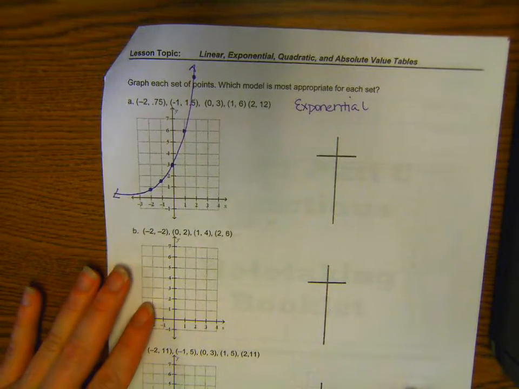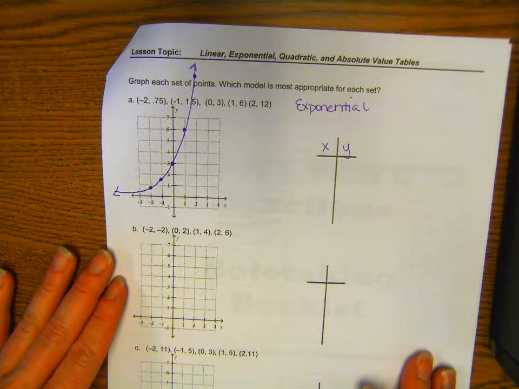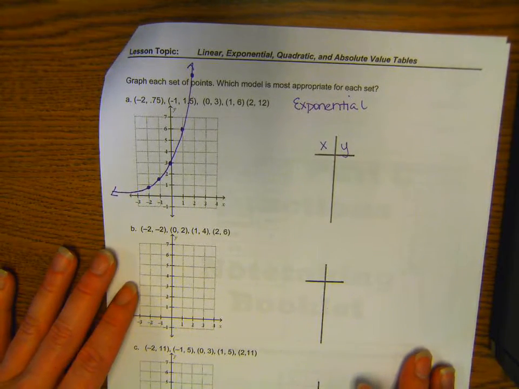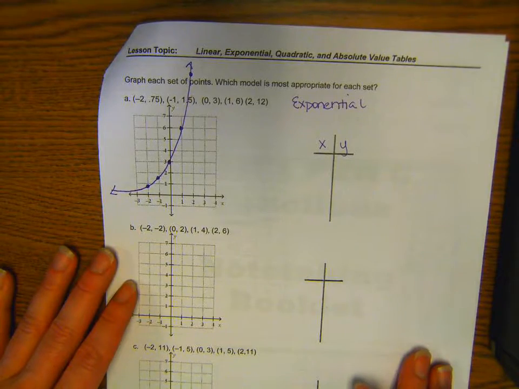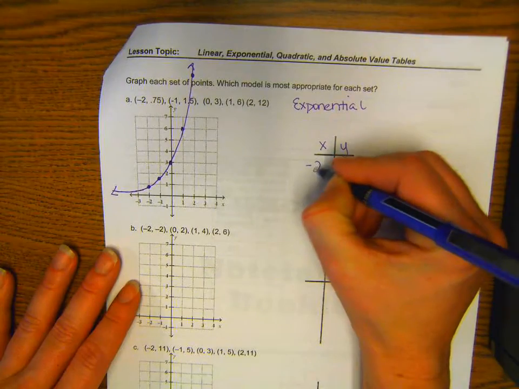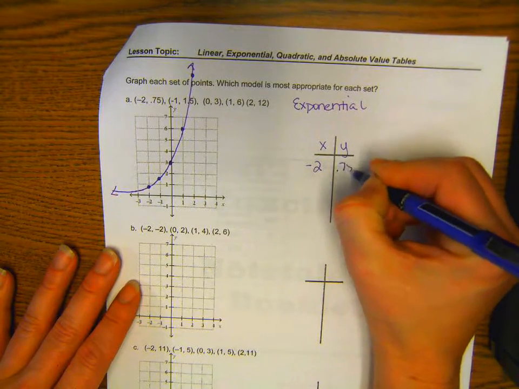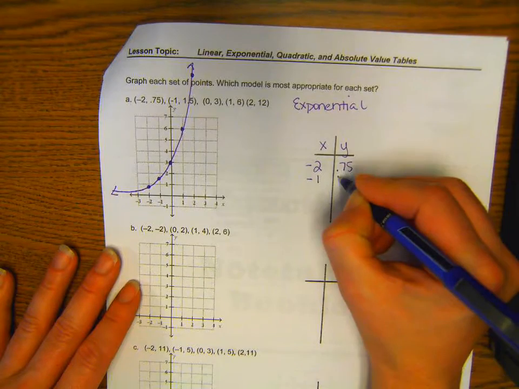Now what we're going to do is we were not given an equation to graph, we were just given the points. And sometimes it's hard to tell exactly what kind is which. So I'm going to show you how you can do that with the points. So we're going to do -2, 0.75. We're going to just list the ordered pairs and see if we notice anything.